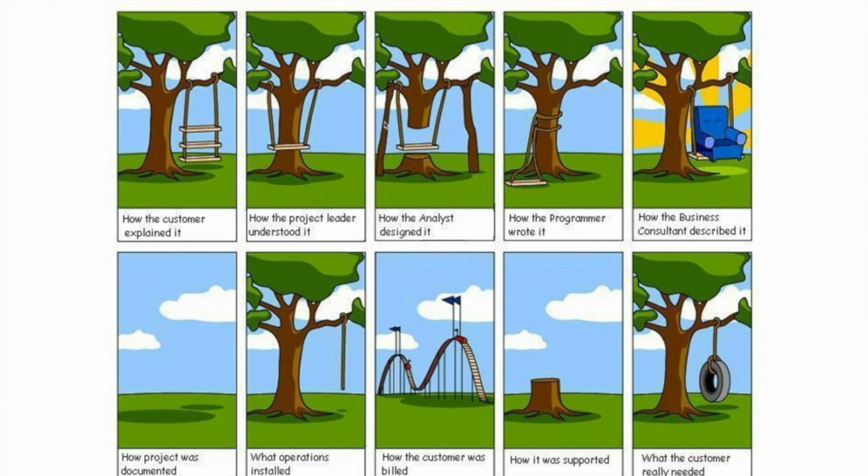And it could very well be, as you can see here in these 10 different pictures, that we have not understood the customer and the needs and expectations very well for this particular project. As you can see, it could be how the customer explained it is one way, how the product leader or the product manager understood it, how the analyst designed it, how the programmer wrote it, how the business consultant described it, that's something very nice, or how the product was documented, not very much.